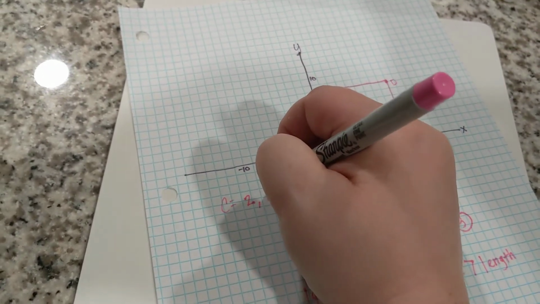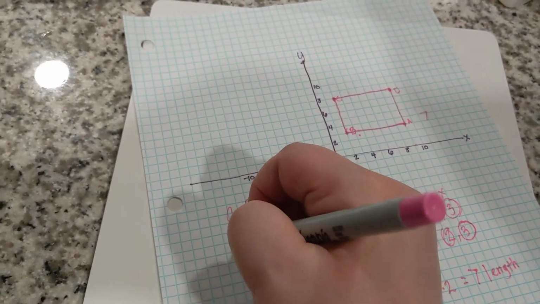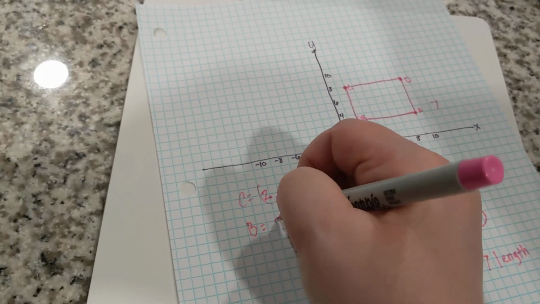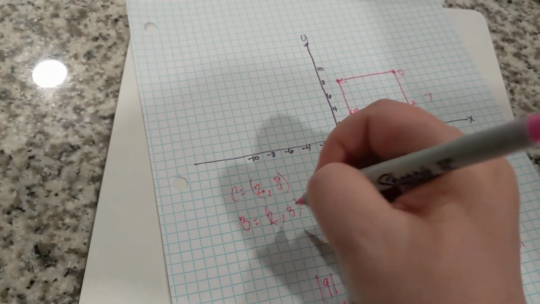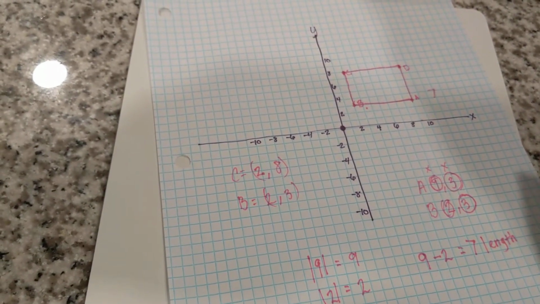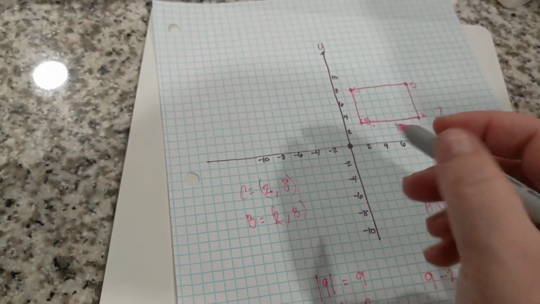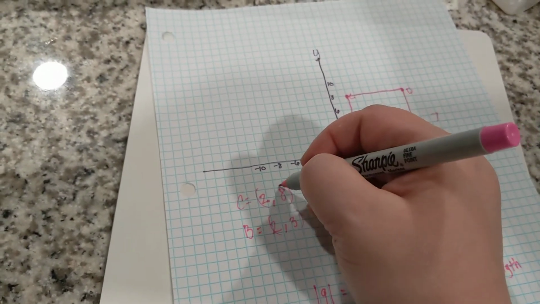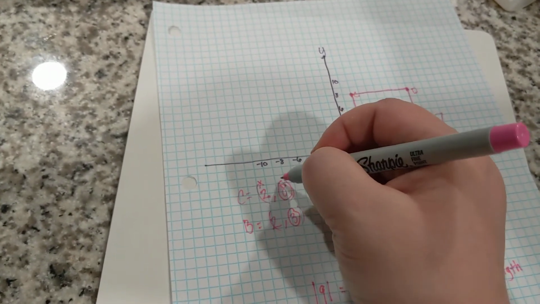Sorry, I can't read. And my B was 2 and 3. Okay. Now I take those and I'm going to also subtract the difference. So let's see here. Now I'm going to subtract my Y because my X's are the same. Do you see that?